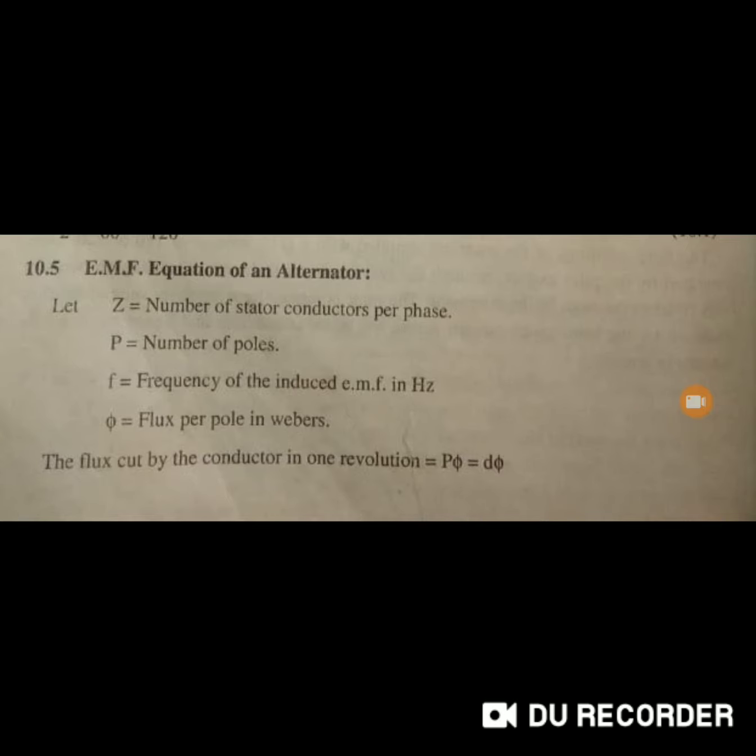That can be written as d phi. The time taken for one revolution is given by 60 divided by N, in seconds, which I'll denote as dt.